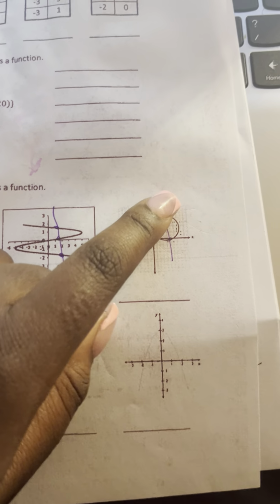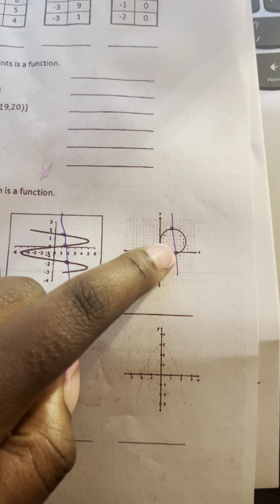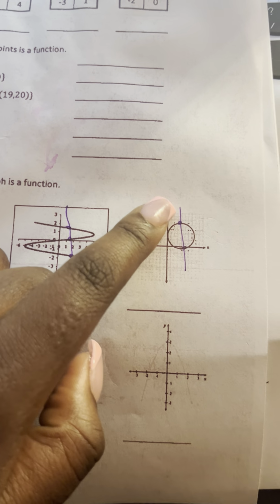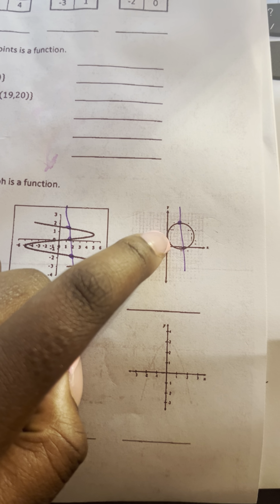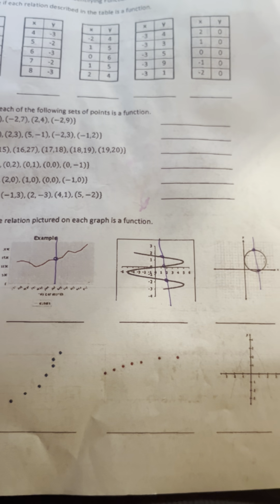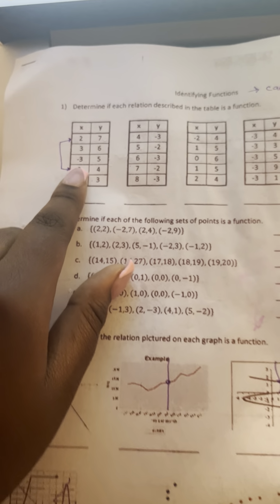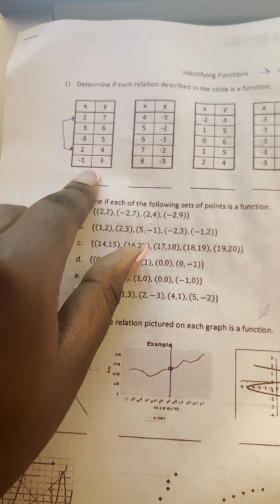Let's look at this one. The circle, vertical line test. It hit it 1, 2. It is not a function. Why? It hit it twice. Okay? Remember, a function cannot have the x values repeat itself.